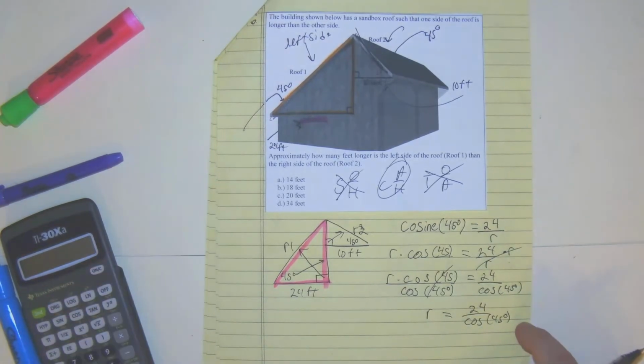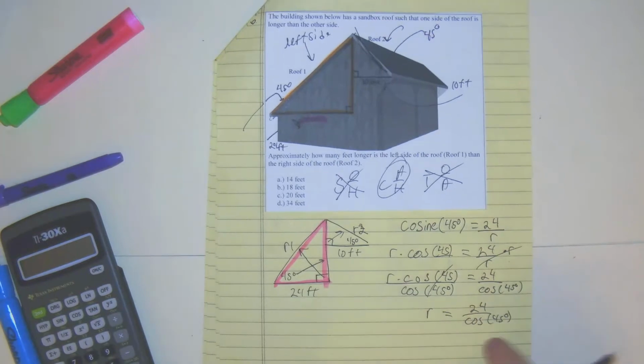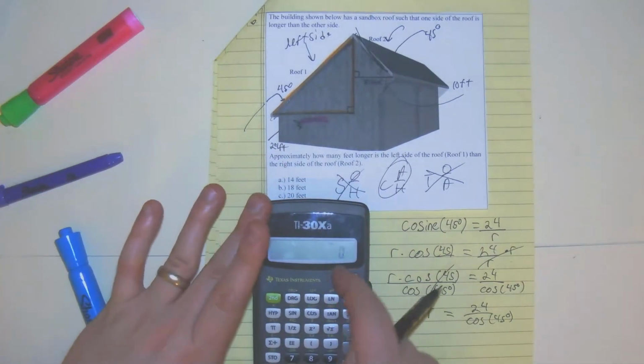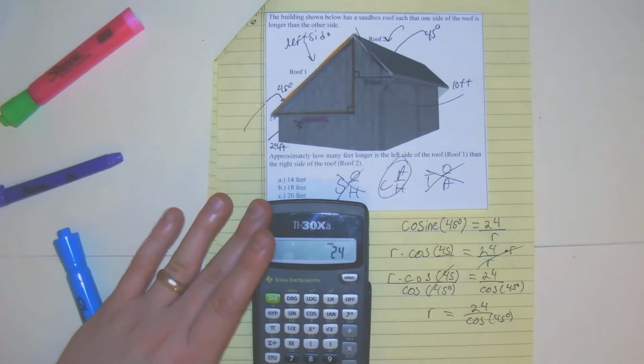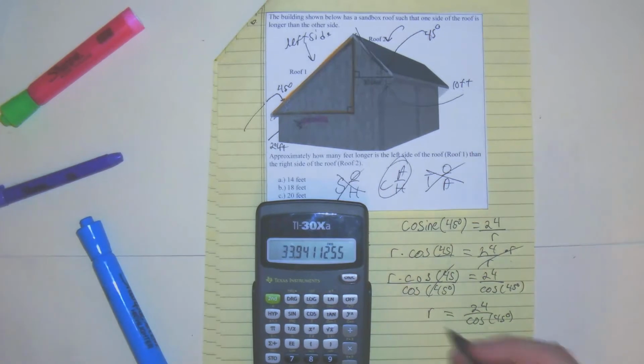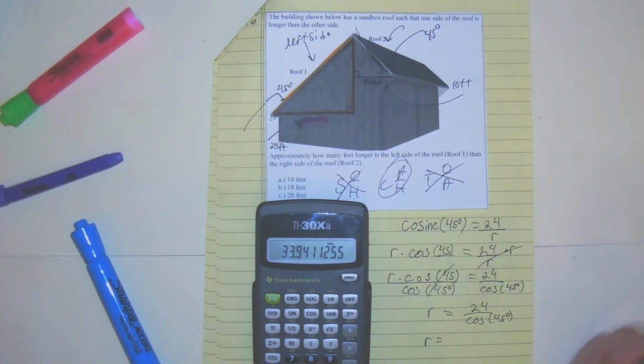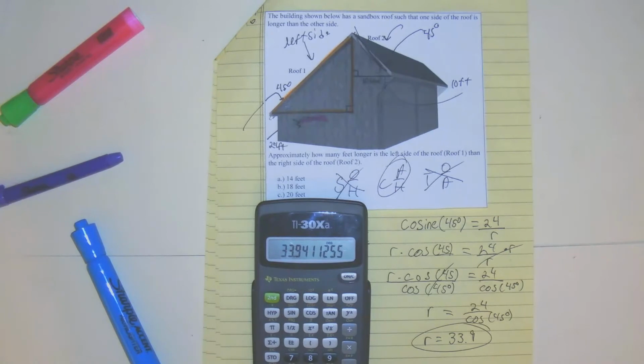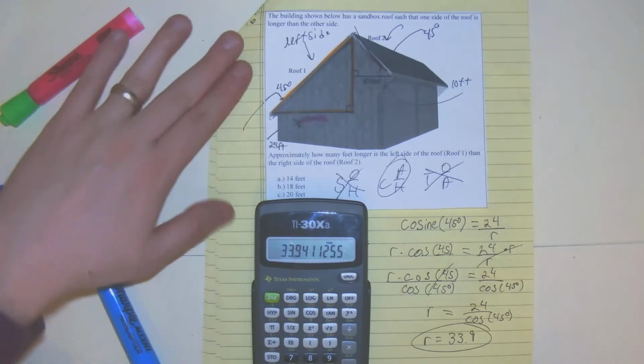If you're using the on-computer calculator, you just type it in as you see it, and you get 24 divided by cosine 45. But if you have a backwards calculator on the EOC like this, you would do 24 divided by 45 cosine equals, and we get about, let's just say 33.9. I think that should be good enough. And this is a calculator section, so you didn't have to use special right triangles, but you could since it is 45 degrees.